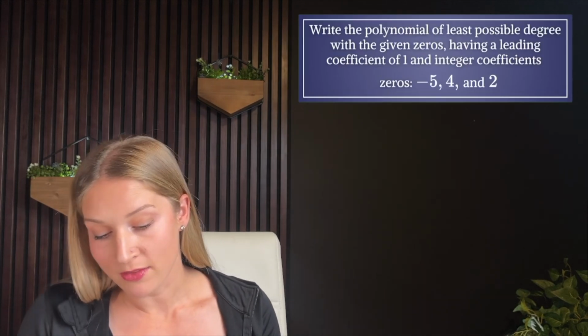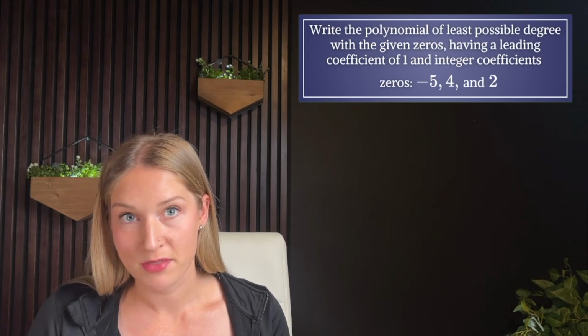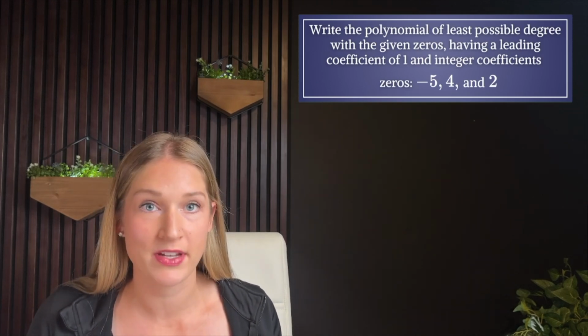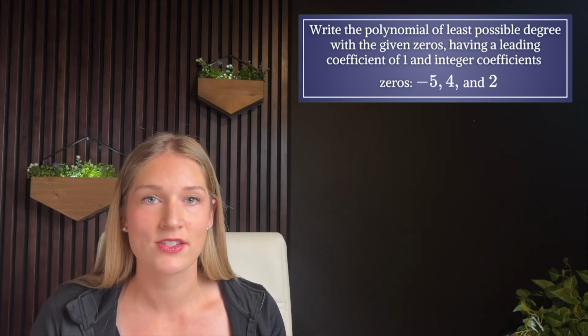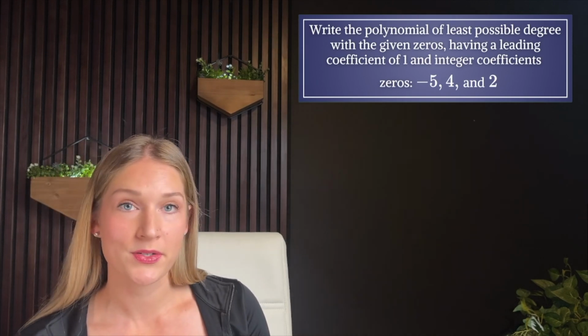Write a polynomial of least possible degree. That just means no extra zeros. These are the only zeros you're allowed to have, and let's just have them one time each. Having a leading coefficient of 1, so we're not going to have any extra multipliers, and integer coefficients, meaning if there's any radicals or imaginary numbers, we need to take care of those. In this question, I don't have any radicals, no imaginaries, so we don't even need to worry about that last piece. So what we're going to do is create a polynomial.